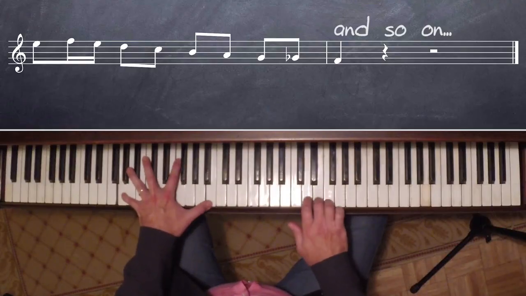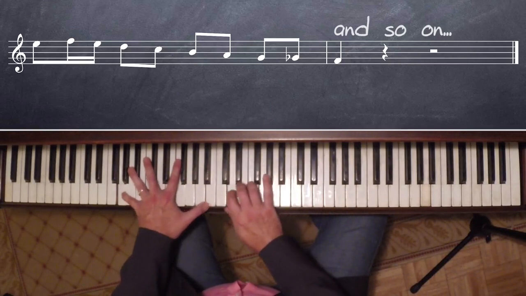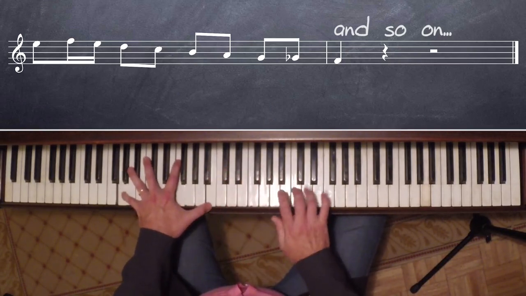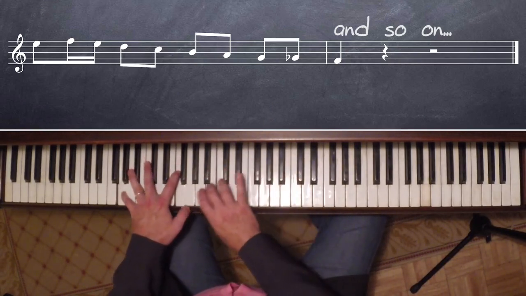Or 2 note 16th groupings, which would sound like this. So you have 4 note 16th note groupings, 2 note 16th note groupings, but it puts a little break in the line. Okay?